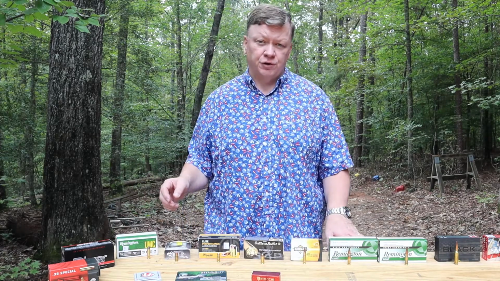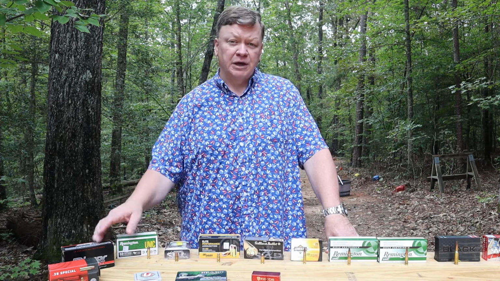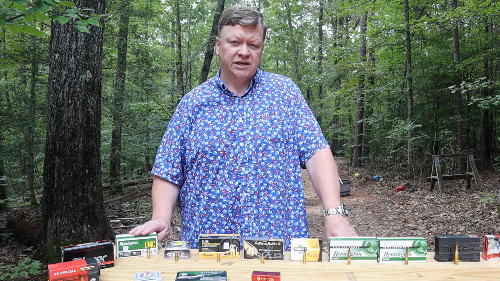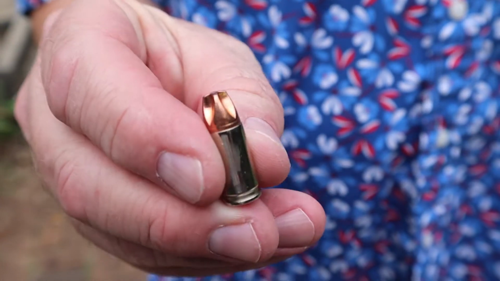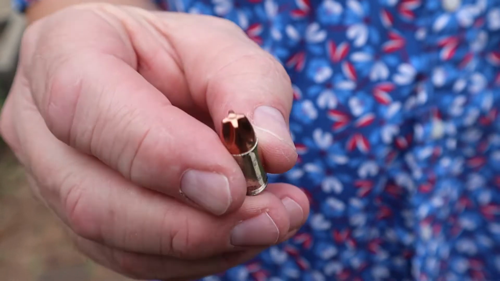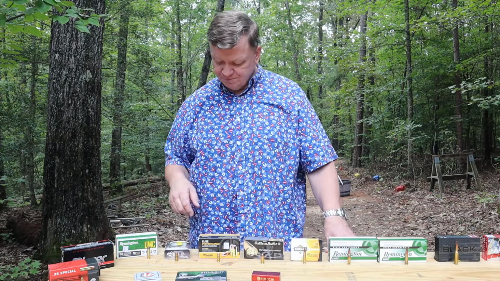But also, if you reload your own ammunition, you're not going to be able to reload a steel case like you can a brass case. The other option for case material is a brass that is nickel plated, so you have a shiny silver case rather than the brass case.